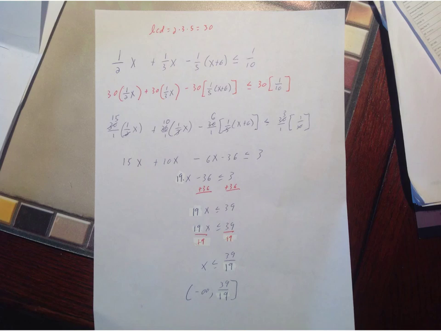So I got your question. You want to know how to solve this inequality. First thing you want to do is determine the LCD.